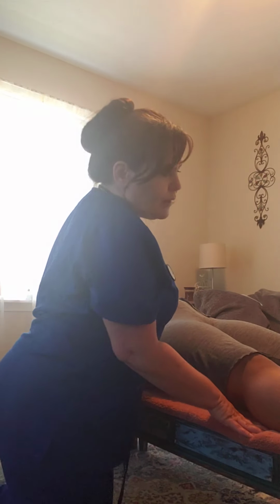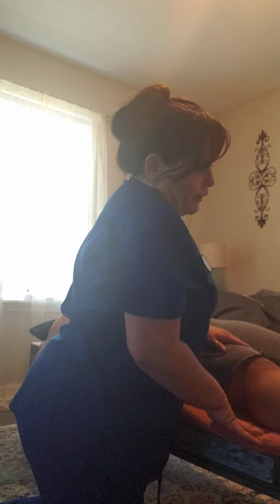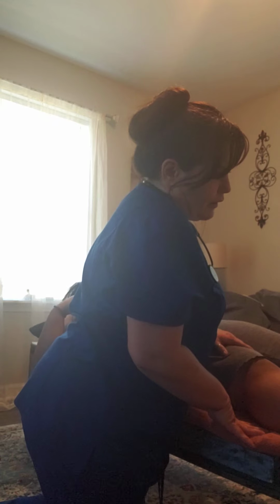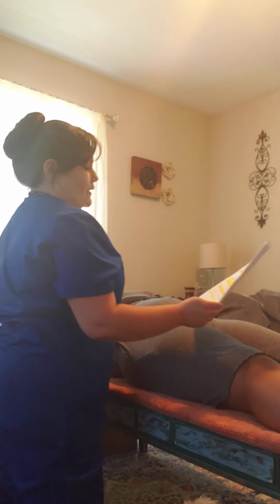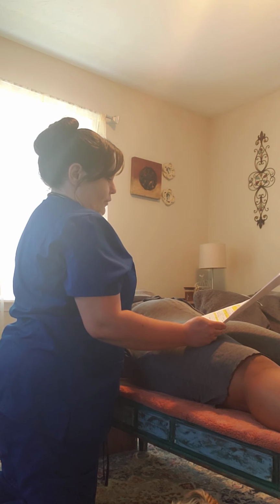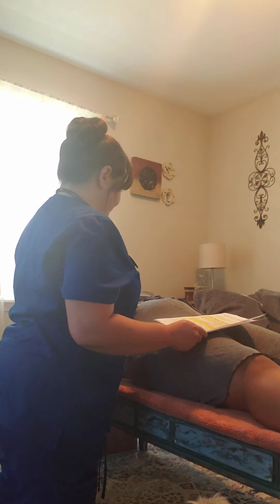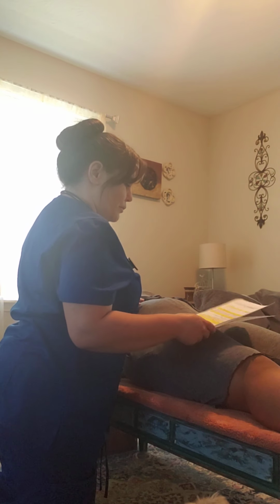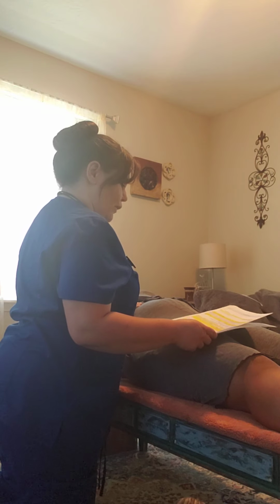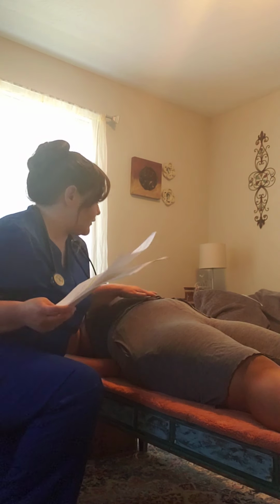Next, I'm going to do a hepatojugular reflux, which is going to have me press over the patient's upper right quadrant, which is going to be over the liver.